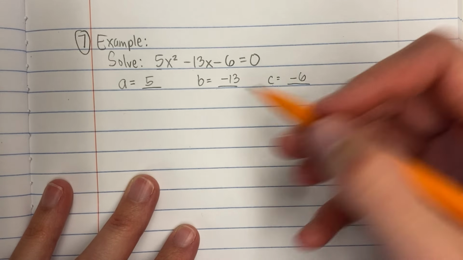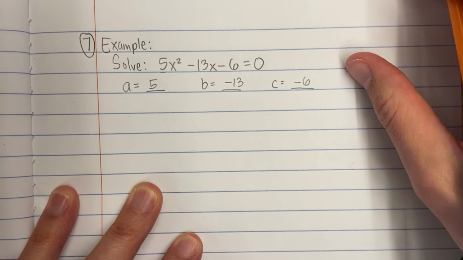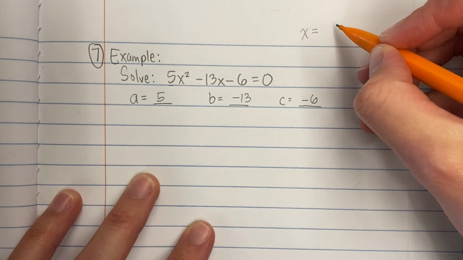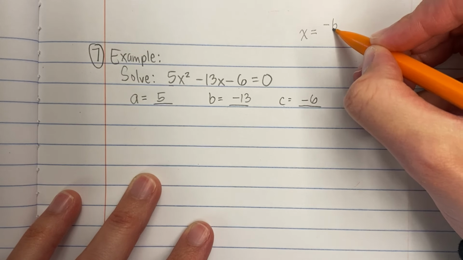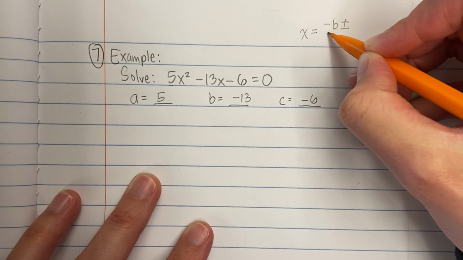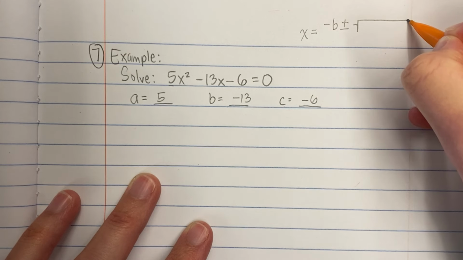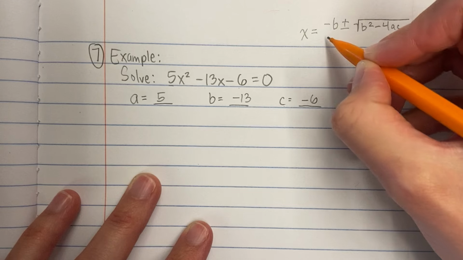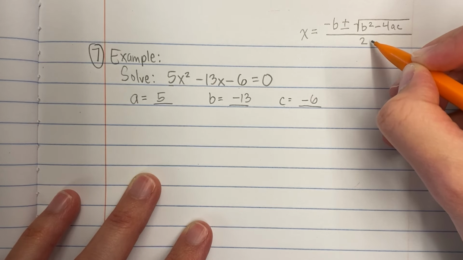Okay, now the formula. I'm going to write the formula here at the top of the page, and that way you can use it for all your problems without recopying it every time. So it's the opposite of B, plus or minus the square root of b squared minus 4ac, over 2a.